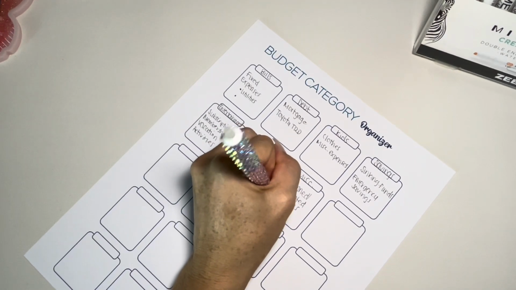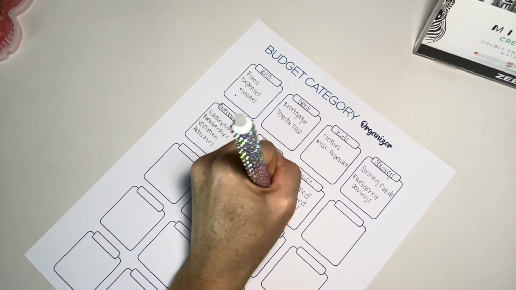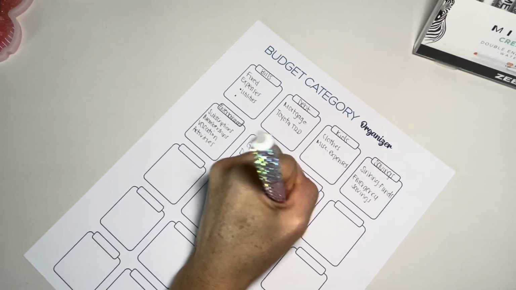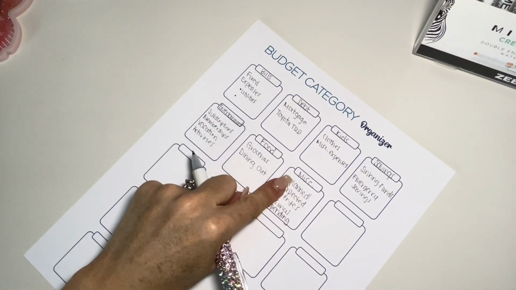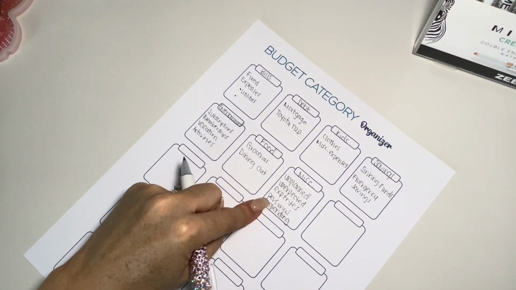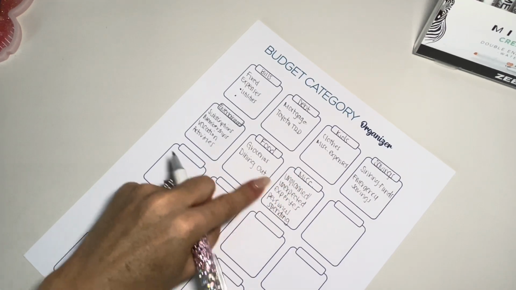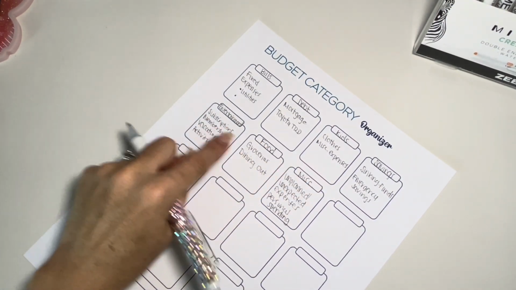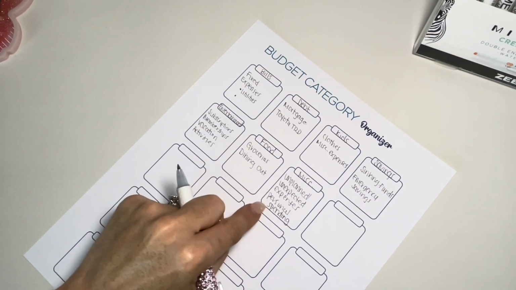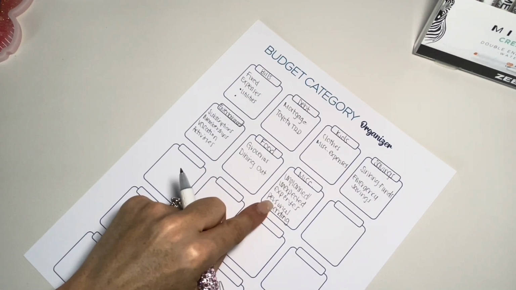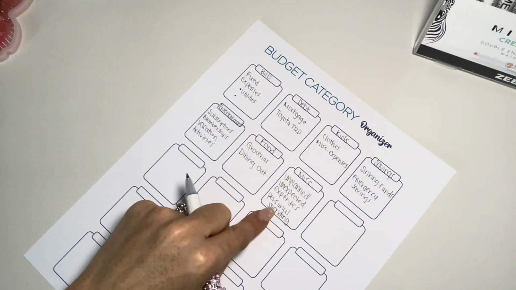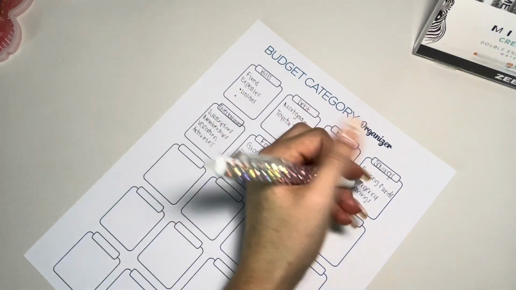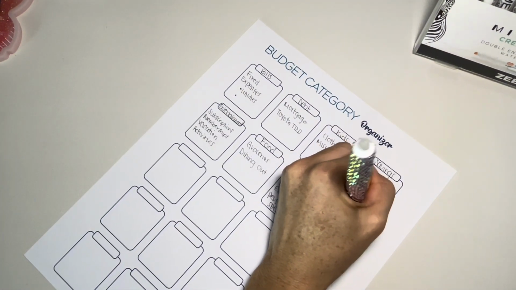I have decided our personal spending from our personal envelopes, I'm going to categorize as miscellaneous, because I could put money from my personal spending towards kids. I could put it towards food. I could put it towards entertainment. So it would wind up being so many different categories. I figured I would just track what we spend from those envelopes under miscellaneous. We'll see how that goes or how I feel about that.